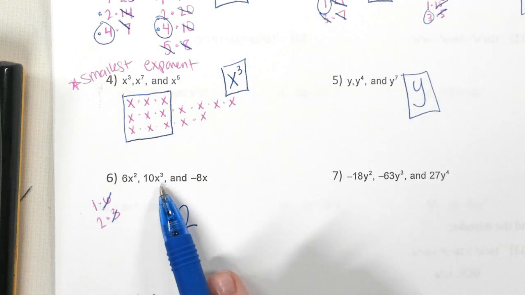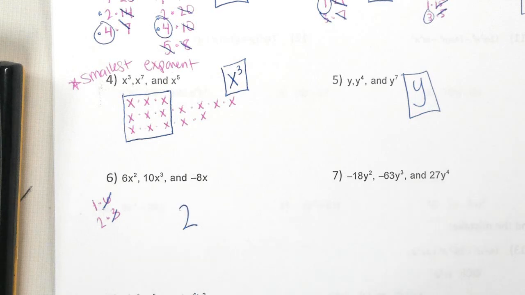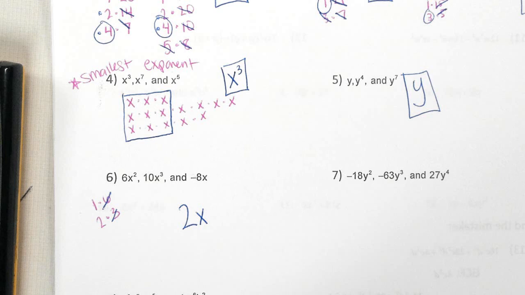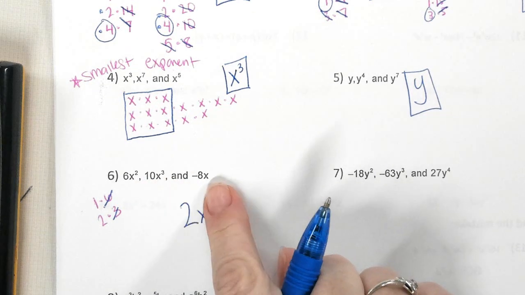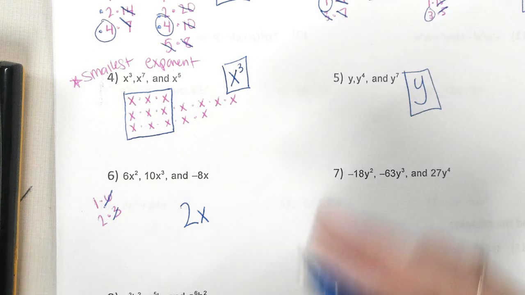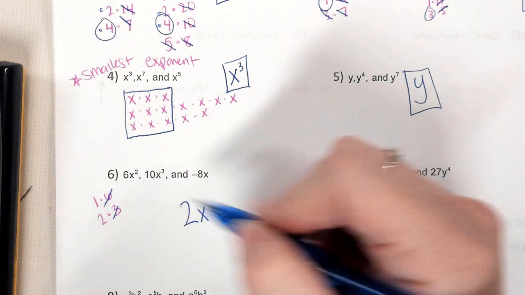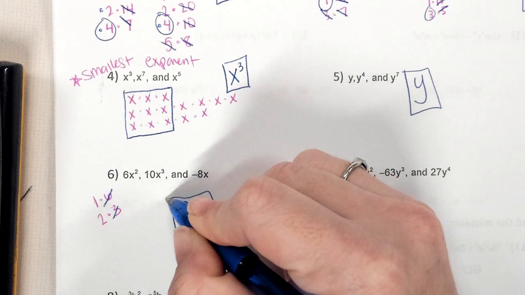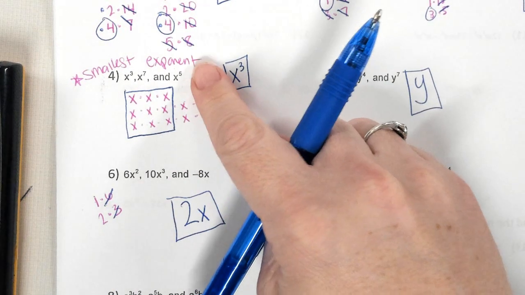Do they all have a letter x? Yes. So x is a part of my common factor. How many can I take away from all of them? Just 1, because this has 1, this has 3, and this has 2. So to be fair, I can only take 1 away from all of them. So it's just 1. Remember, it's your smallest exponent.